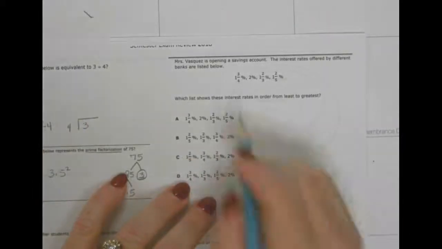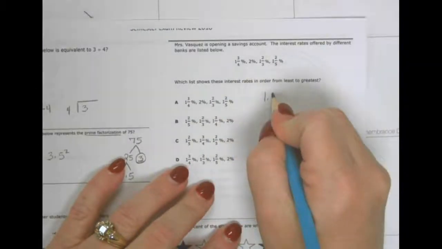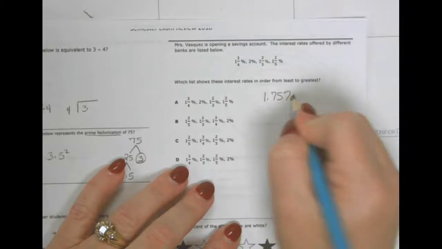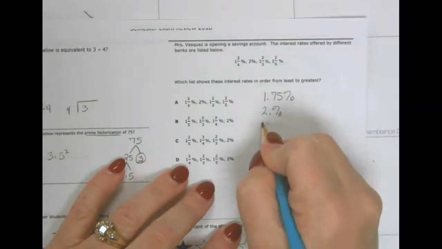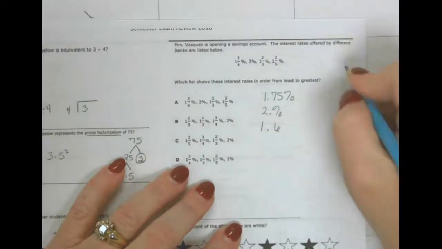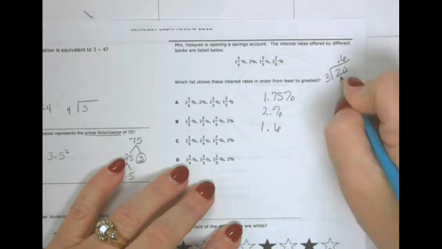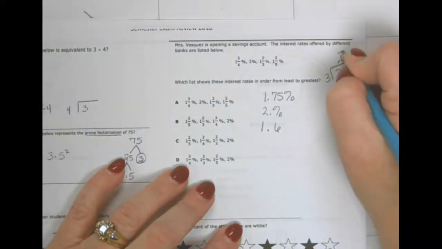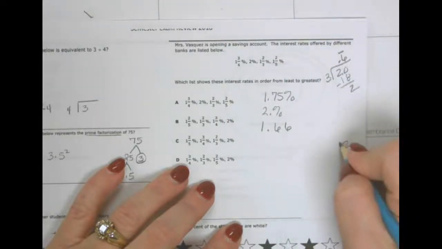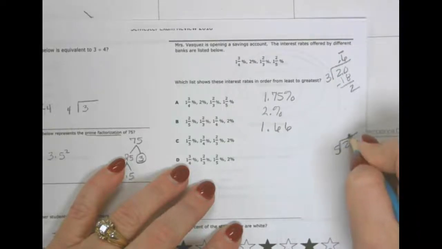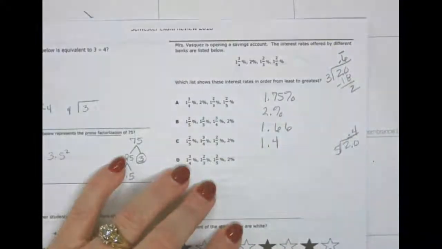I'm going to put all of these into decimal format. This is 1.75. 2%, 1.6, because I know 2 divided by 3 is going to be a 6 repeating. 2/5 is 2 divided by 5, which is 0.4, so this is 1.4.